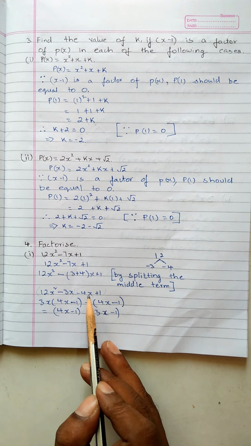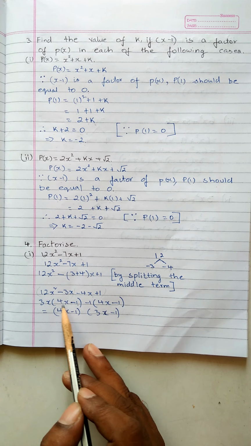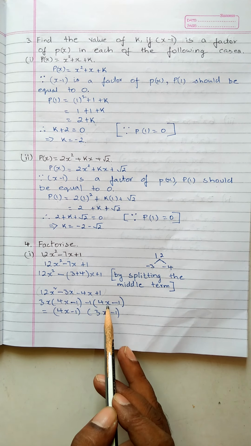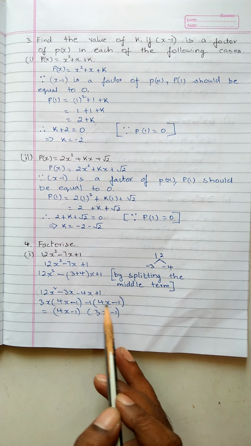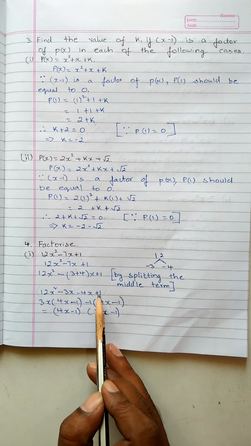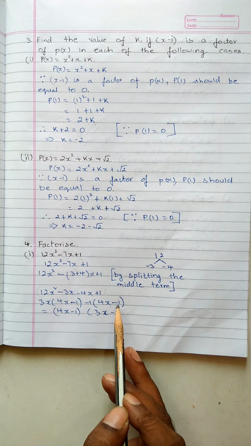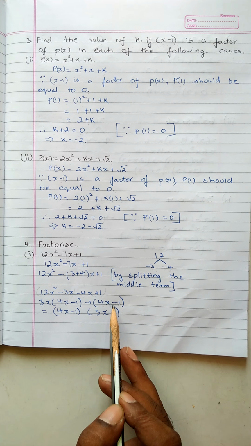In the same manner, for these two also I should take something as common, but please check that. Whatever you have inside the bracket, the same thing you should get here also. So if I want to get the same 4x minus 1, what should I take as common outside? See, minus 4x plus 1. But I need 4x minus 1. So if I take minus 1 as common from these two, I'll be able to get 4x minus 1.